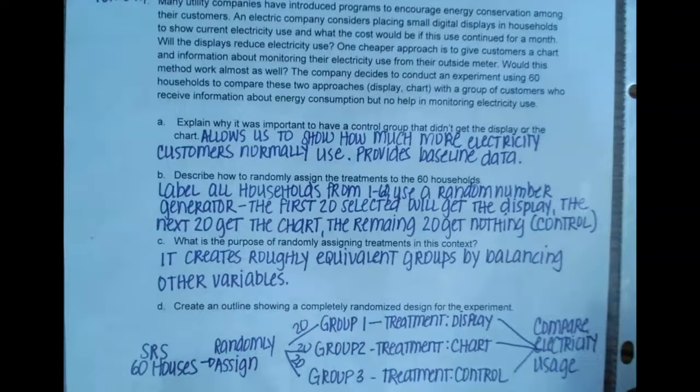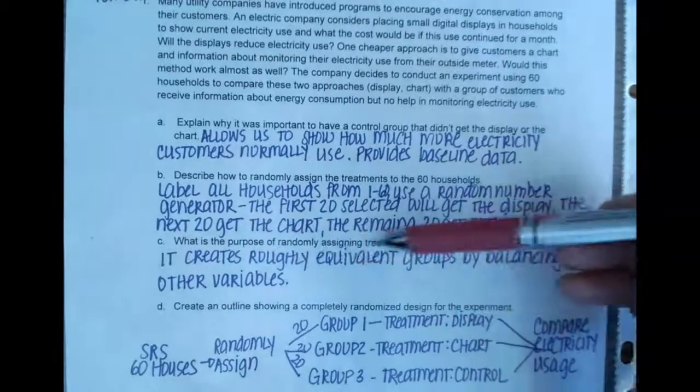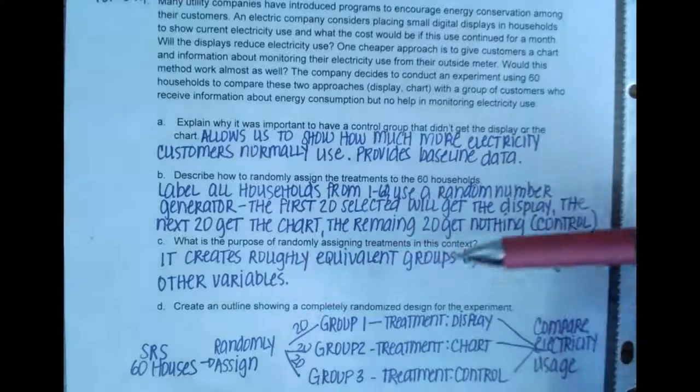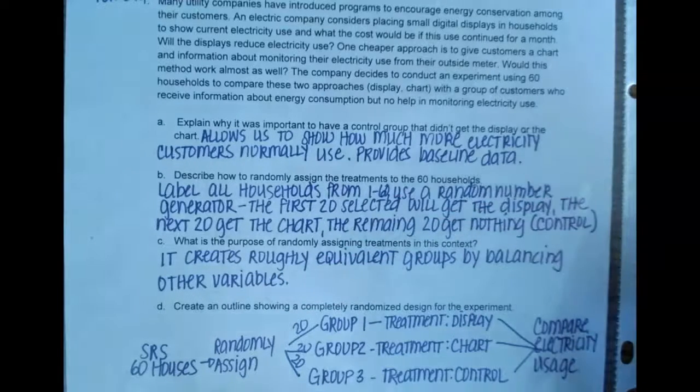So what is the purpose of randomly assigning treatments in this context? So when you randomly assign, you are creating roughly equivalent groups, and you're balancing out the other variables. We're kind of assuming that all of these people kind of have the same characteristics. Okay, and so when we put them in 3 different groups, we're assuming the people are somewhat alike. You know, they're homeowners, or they're adults, or they're alike in some way, shape, or form.